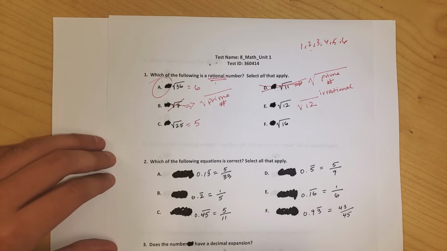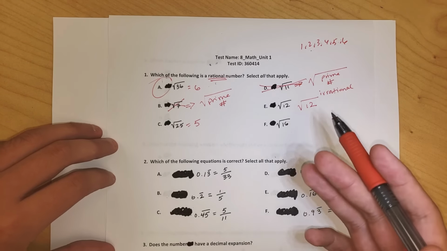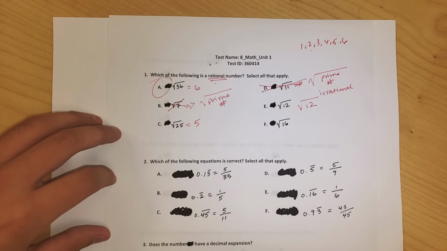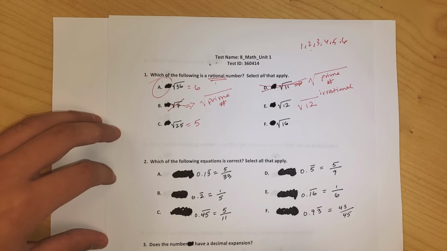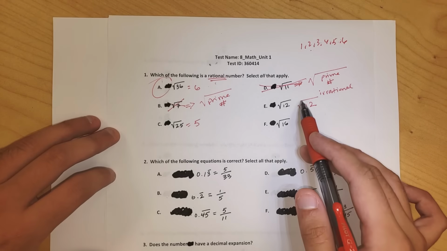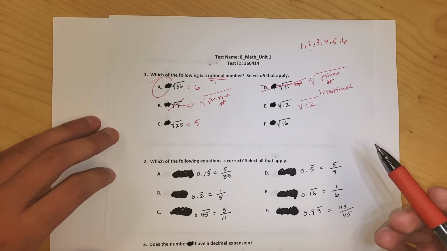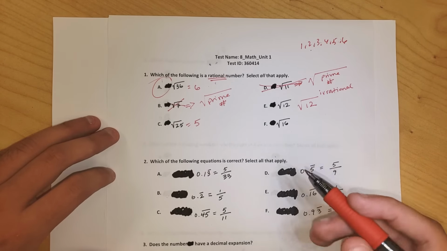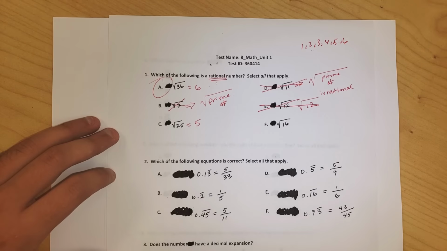So for example, for the test and for this problem, we're only going to assume that the square roots of numbers that we don't know about are irrational. So square root of 1, square root of 4, square root of 9, square root of 16, square root of 36, those are the numbers that are going to be rational. In this case, we don't know the square root of 12 without using a calculator. So we're going to say it's irrational, and we're not going to select it.